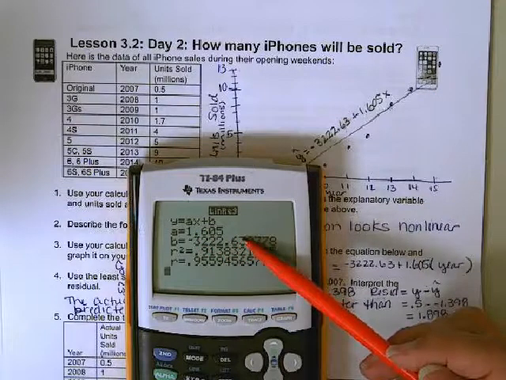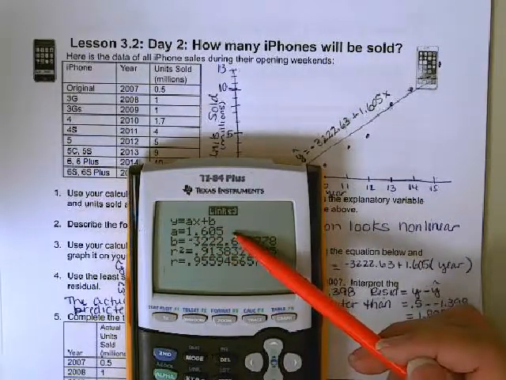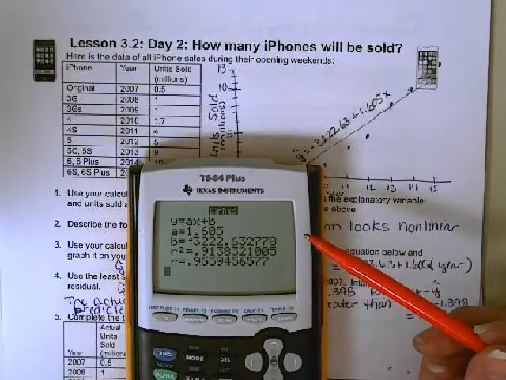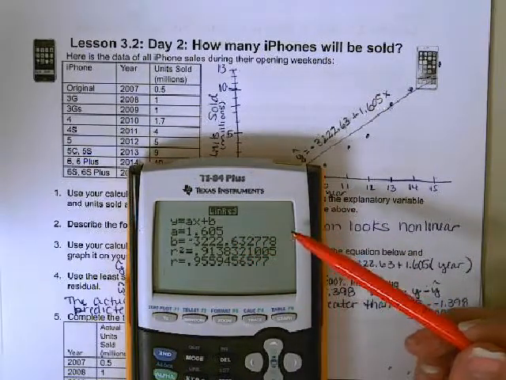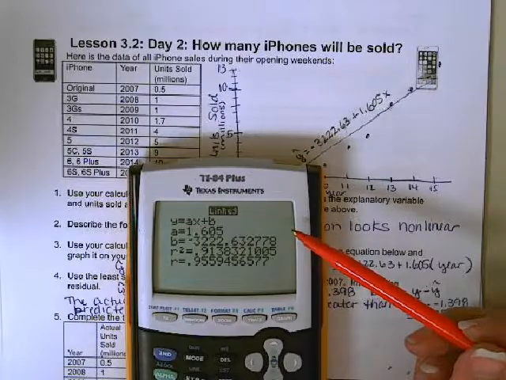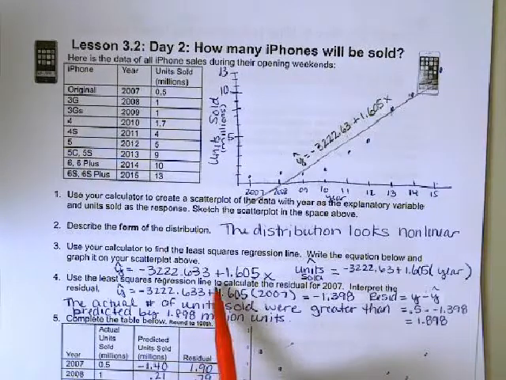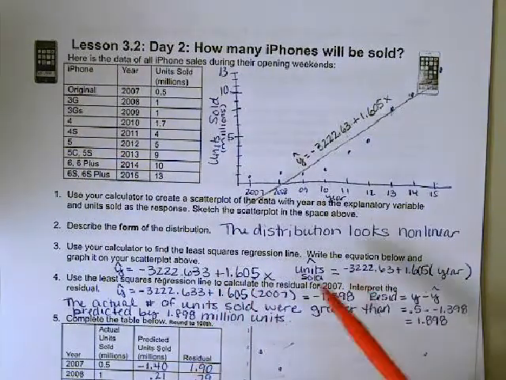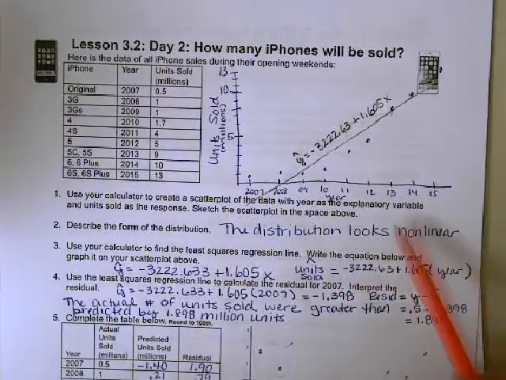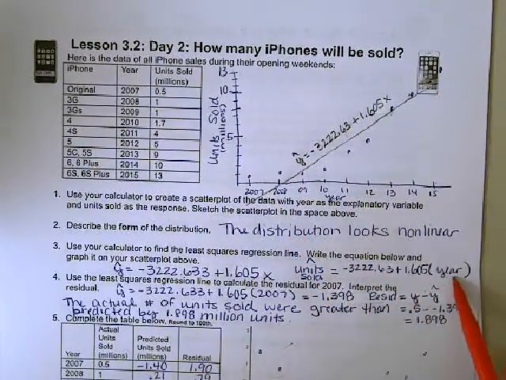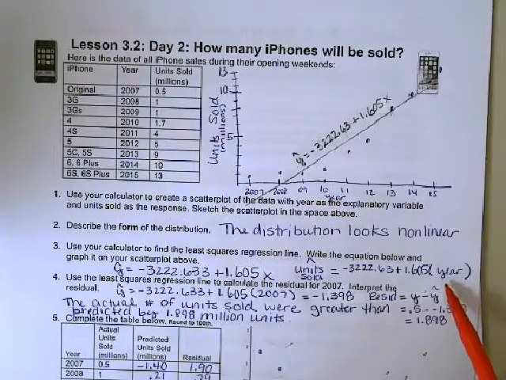So then when you write your equation, your slope is going to be 1.605, and your y-intercept will be negative 3,222.63. So that's what I have here. You can also put it in terms of the variables that we have. The units sold are what we're trying to predict, and the year is the variable we're using to predict.